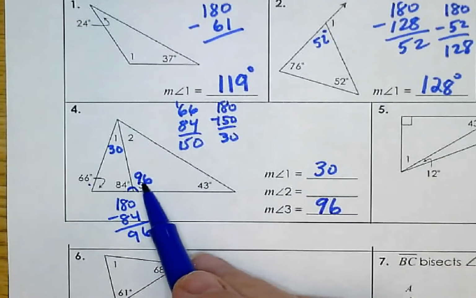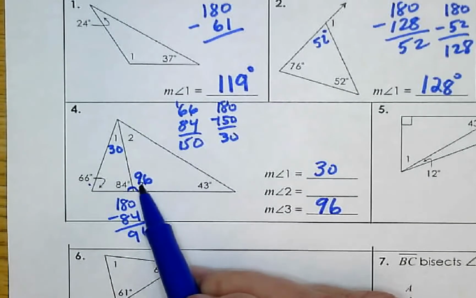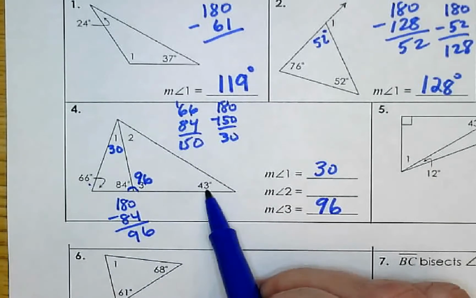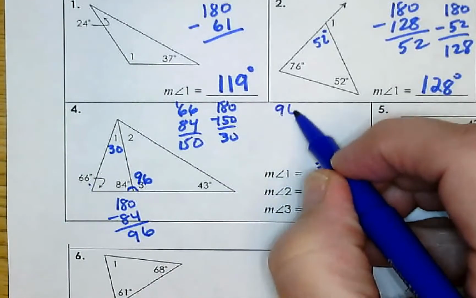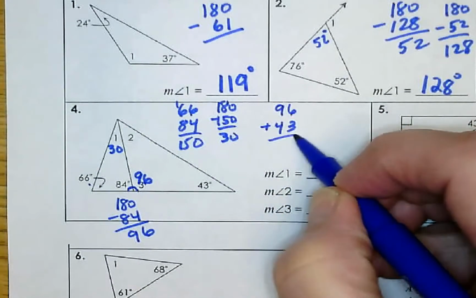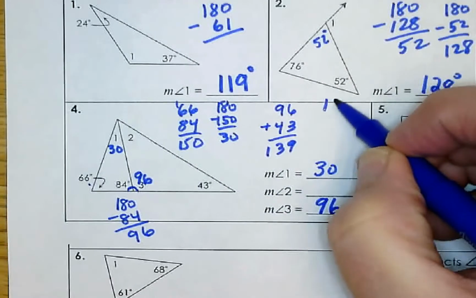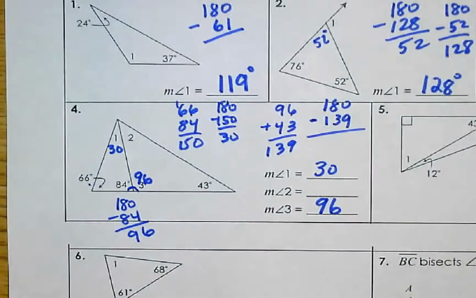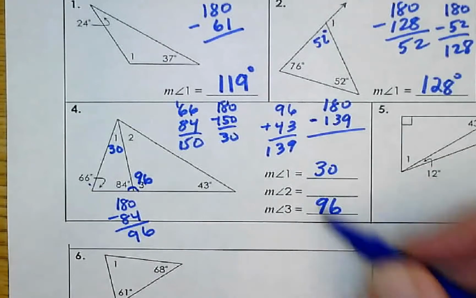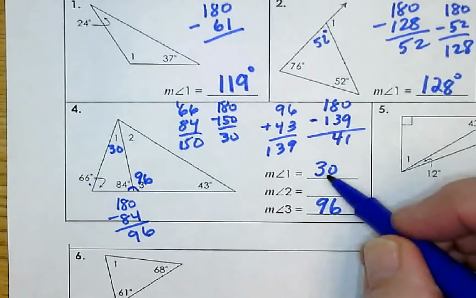And then I can find this triangle here, 96 plus 43, subtract that from 180. I'll do that right here. Now, all of this you can do on your calculator. So you don't necessarily have to show all of this, but I'm showing it so you can get the steps here on what we're doing.